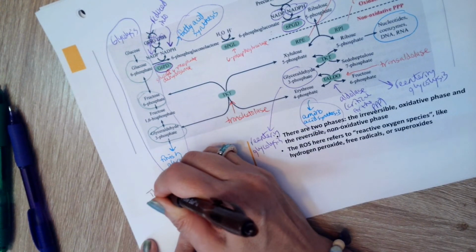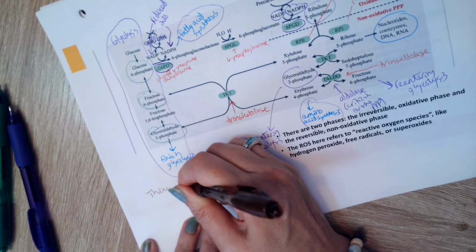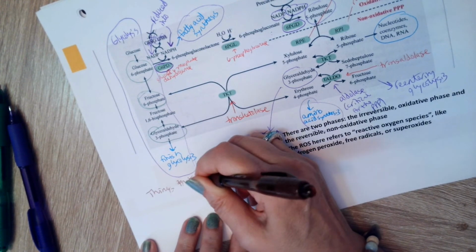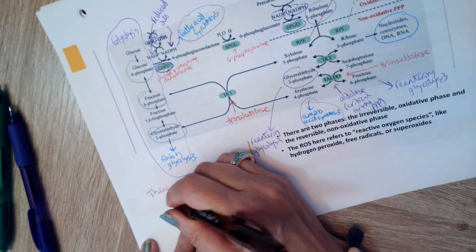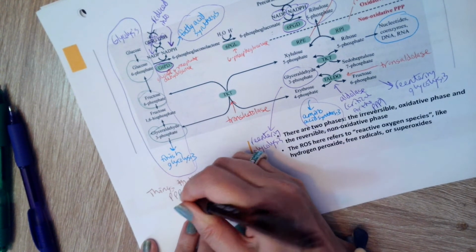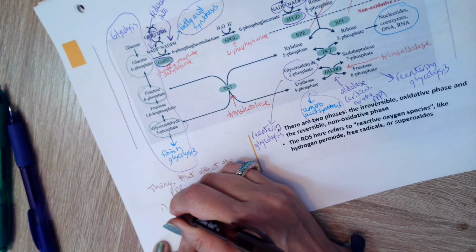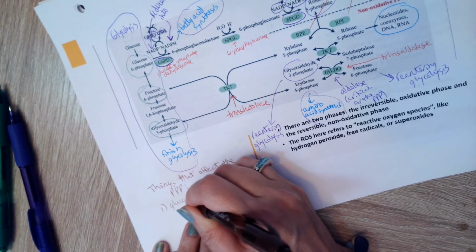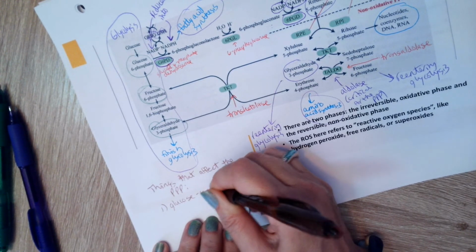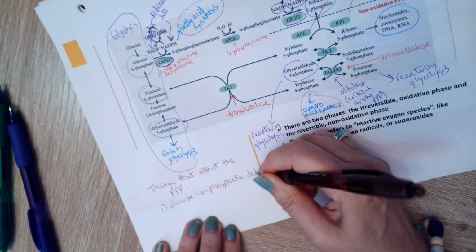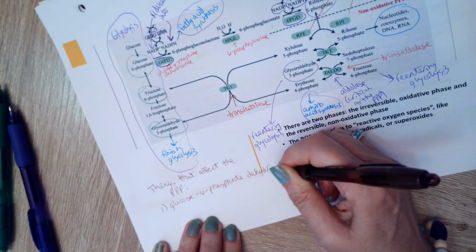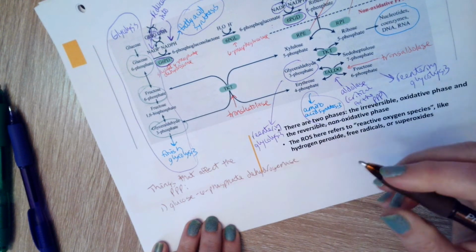So let's say things that affect the pentose phosphate pathway. 1, glucose 6-phosphate dehydrogenase. This just makes sense.